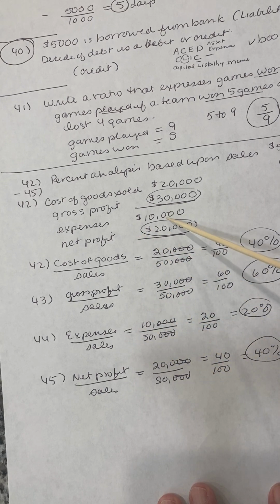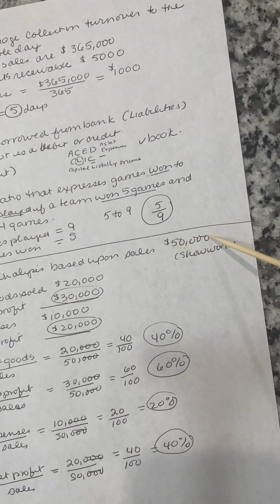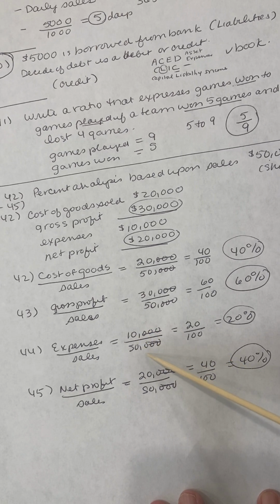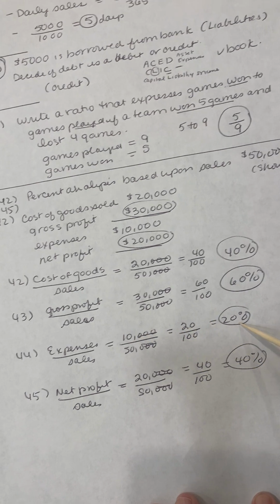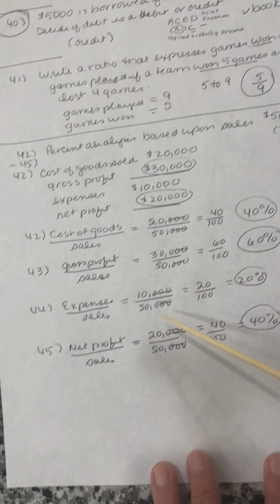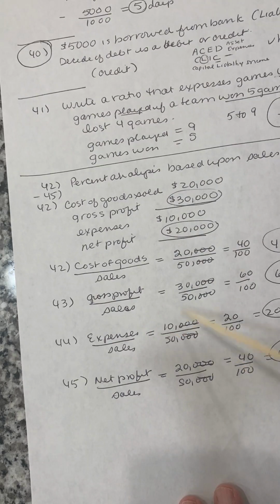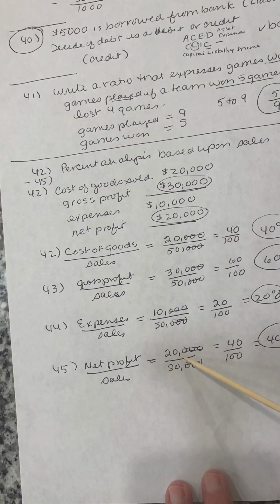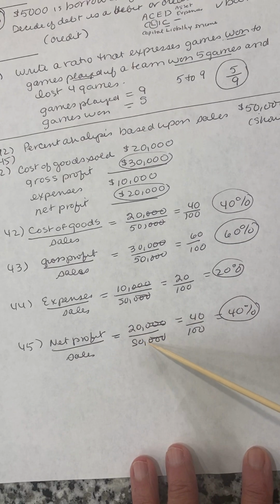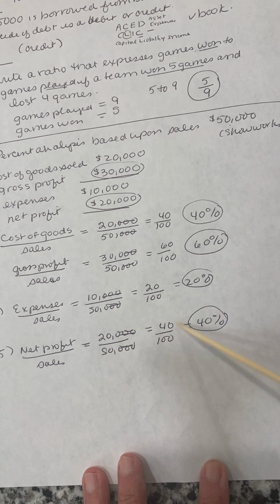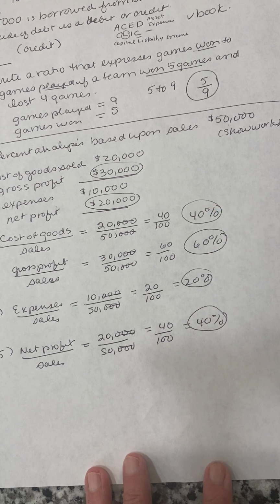Expenses. What were our expenses? $10,000 over $50,000. So $10,000 over $50,000 equals 10/50ths, which times 2 equals 20 hundredths, which would be 20%. Next, net profit. Net profit is $20,000 over $50,000. So 20,000 over 50,000 equals what? You're going to times it by 2 to get 100. 20 times 2 is 40. It's going to be 40%. See how those are pretty easy to do.